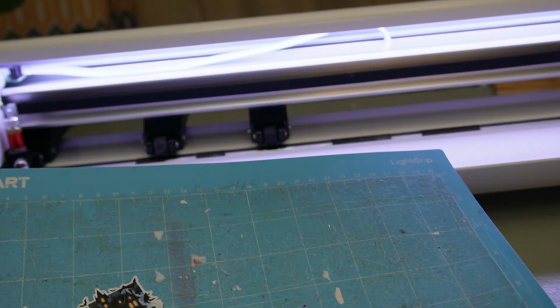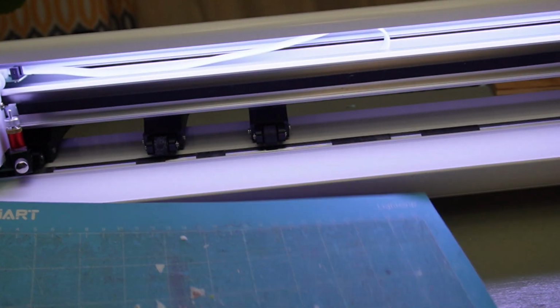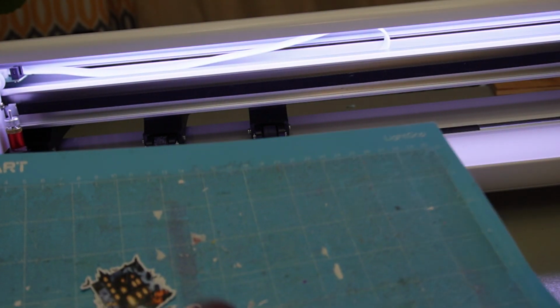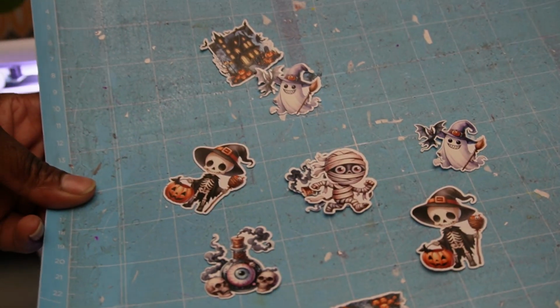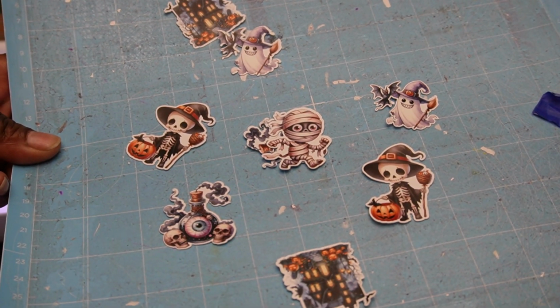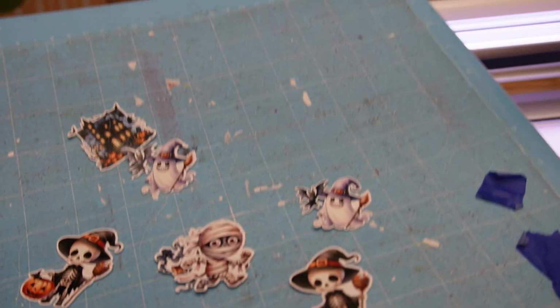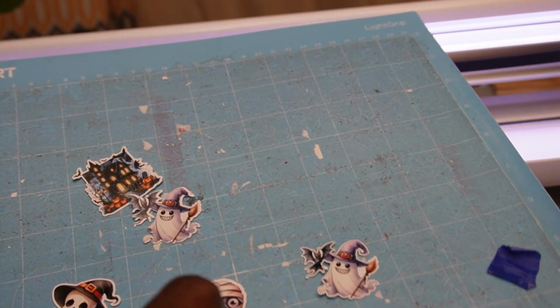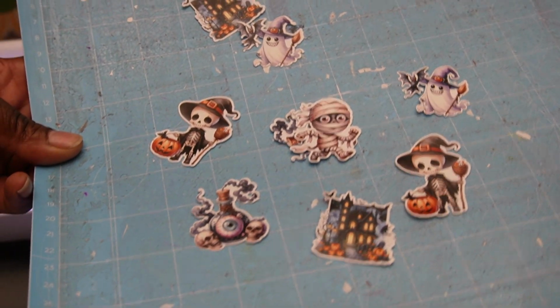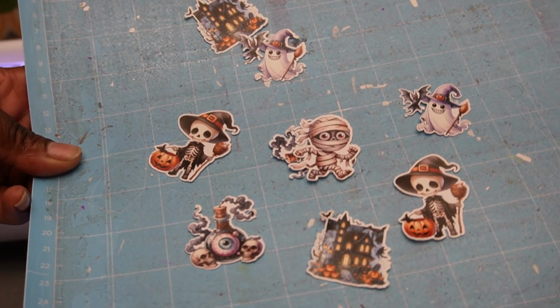All right, so again, here are a couple of the stickers that I just printed off. And they came out really, really nice. Whoops, that one is upside down. Let's just turn that one right side up so you guys can get a nice view of that.